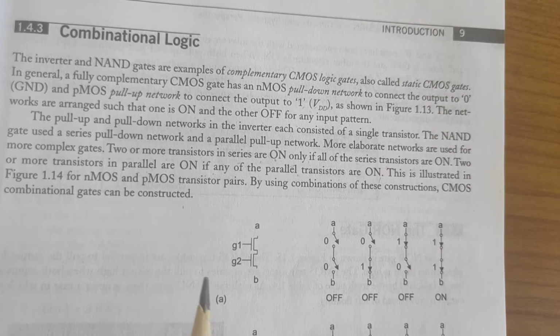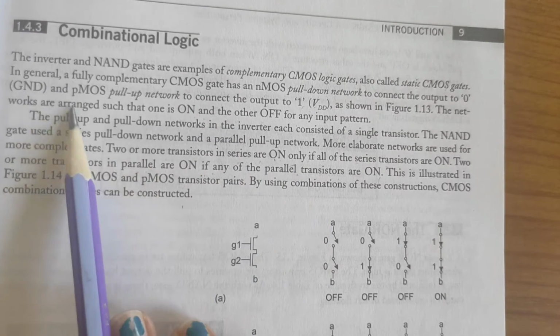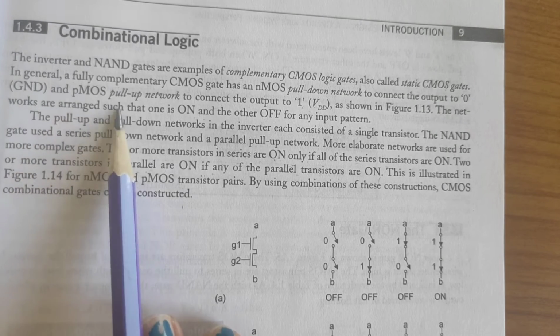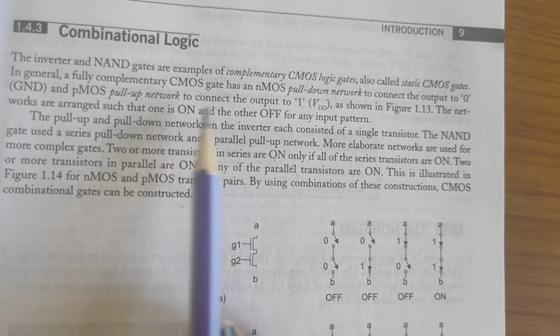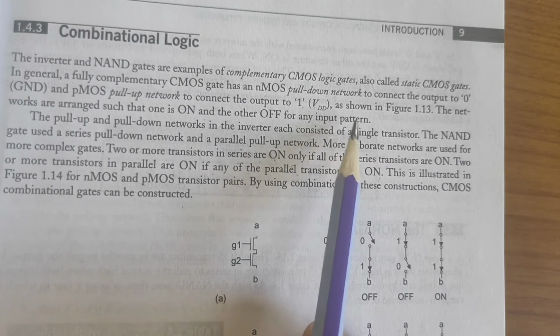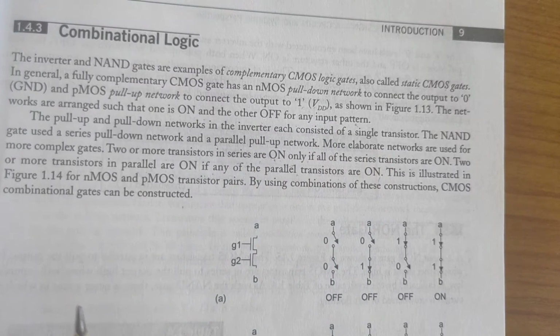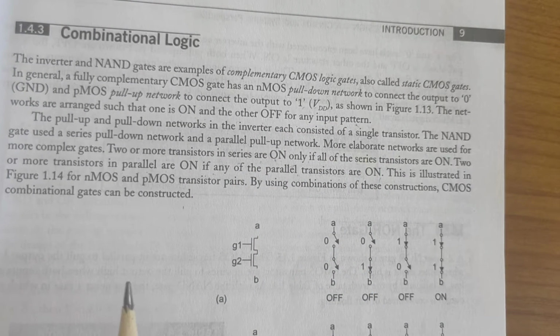Now the next work: the networks are arranged such that one is on and the other is off for any input pattern. So how do we get the output through these networks? By arranging it in a parallel or series network.